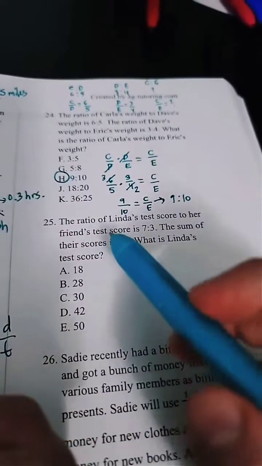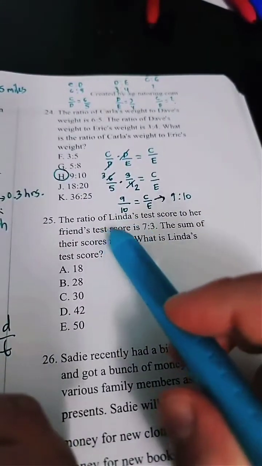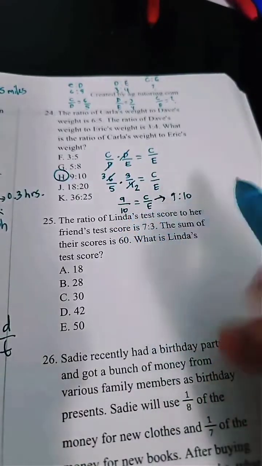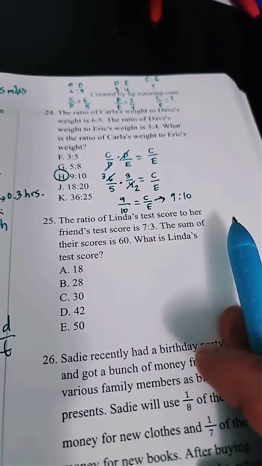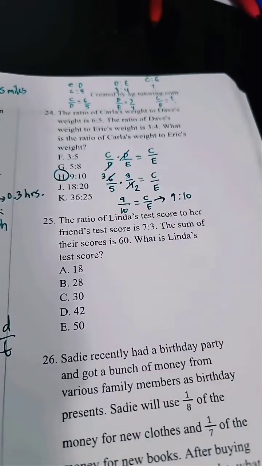So let's go to number 25. It says that the ratio of Linda's test score to her friend's test score is 7 to 3. The sum of their scores is 60. What is Linda's test score? So we're solving for Linda's test score.